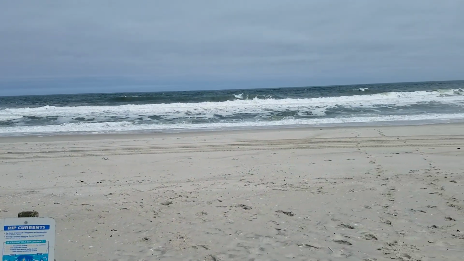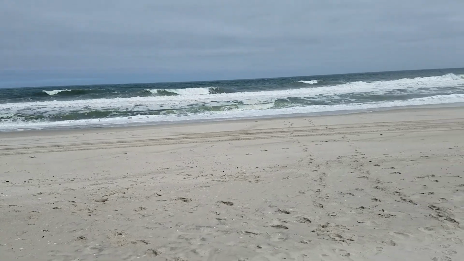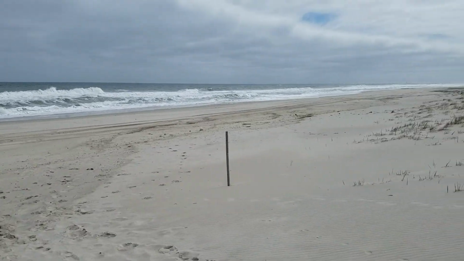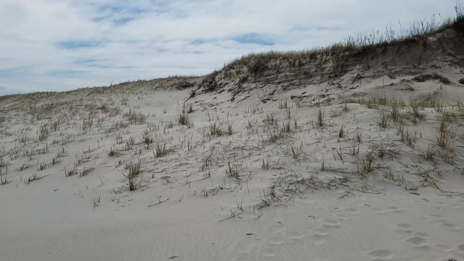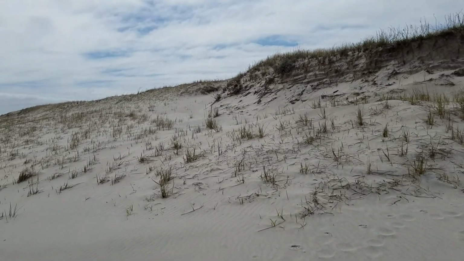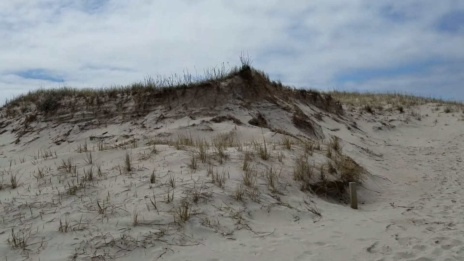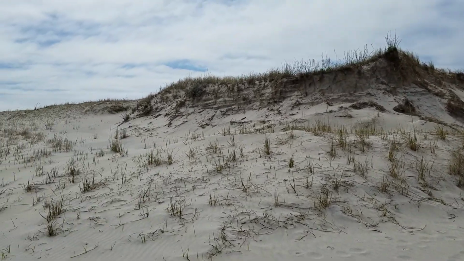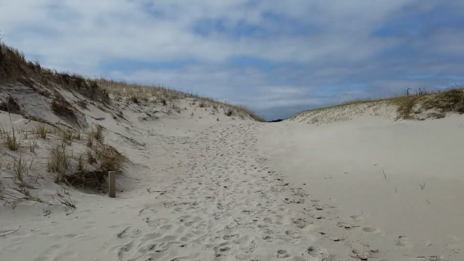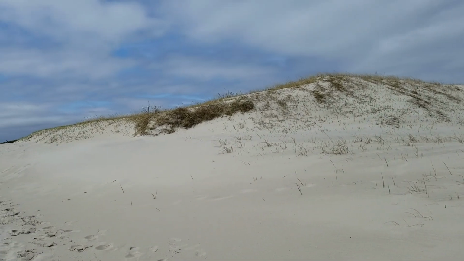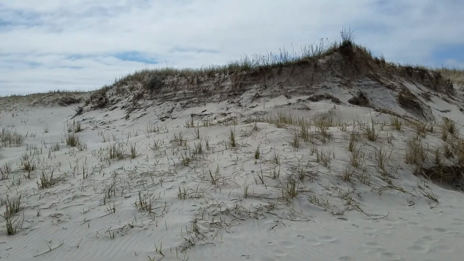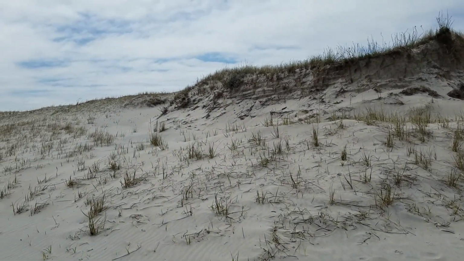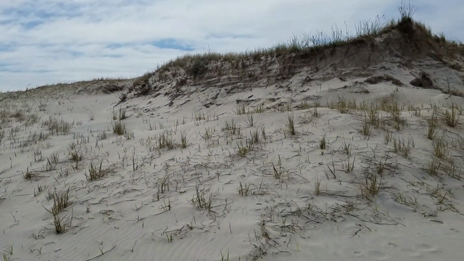If we look down, we can see the ocean. And if we do a panoramic, kind of come around, we can see the opposite side. And here is the other side of the dune. So this area right over here, this tall dune, is an area on the ocean called the foredune, or sometimes they call it the primary dune system. It's there to be the first line of defense and form a healthy ecosystem where we have a bunch of plants that are growing.